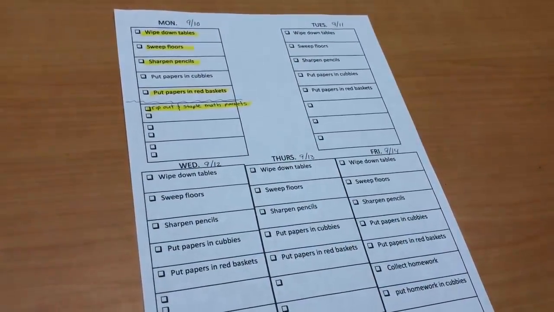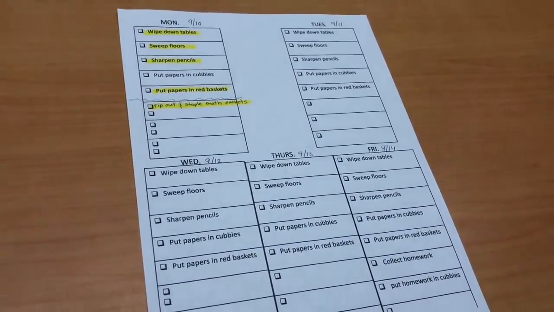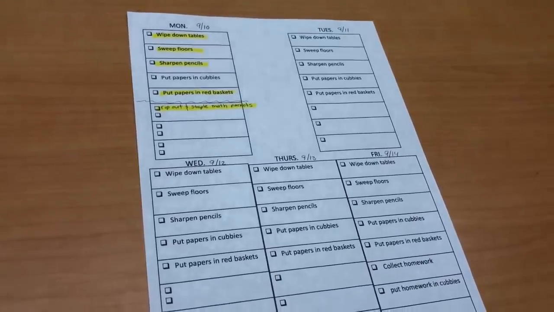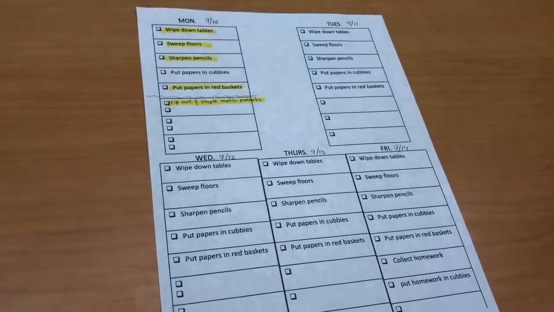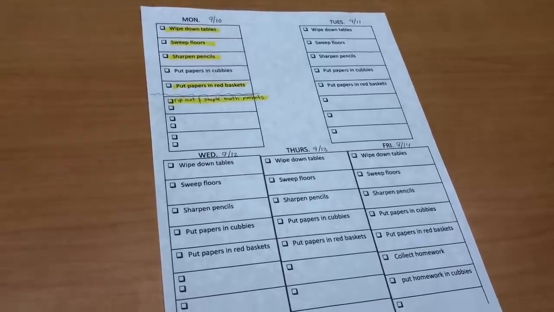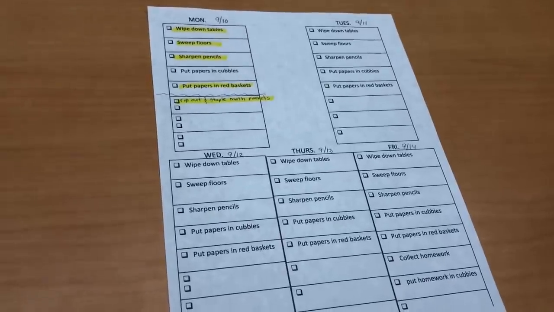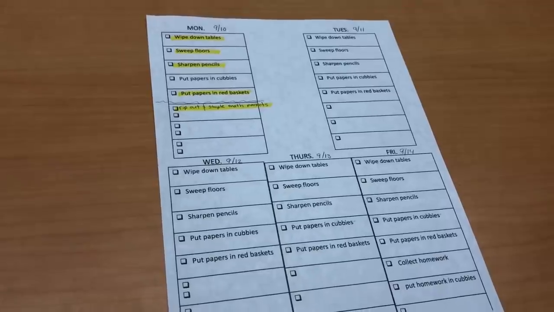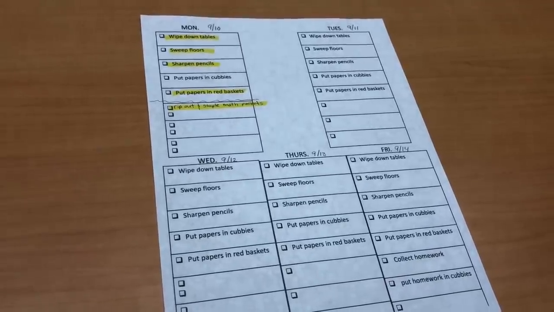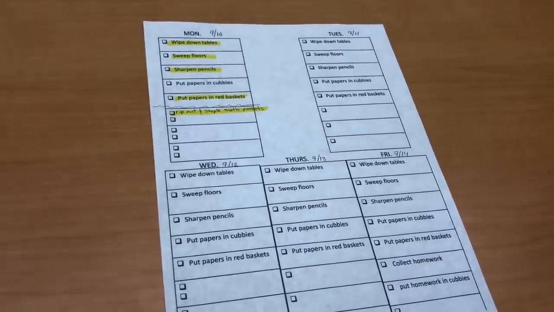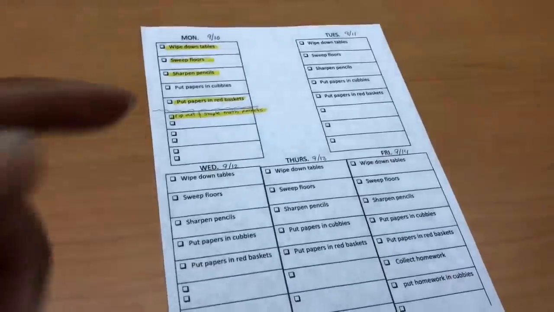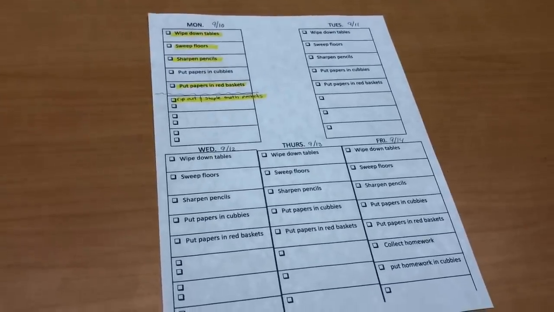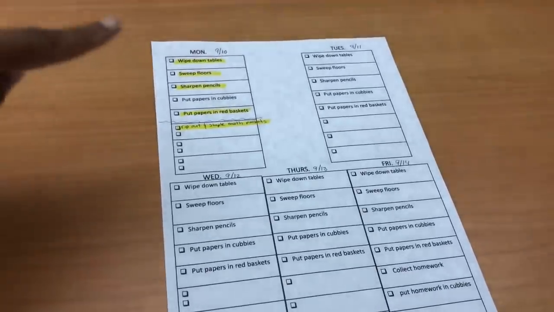I also wanted to show you a really cool organizational tool that I've been using that works really well. I have an aide that comes in for part of the day, and when she does, she likes to have a checkoff list of what to do. So that I don't have to keep doing it every single morning, I made a template on my computer and I wrote the things that I need done every single morning, like wiping down tables, sharpening pencils, sweeping floors, things like that I need done all the time. I also have boxes here that I could write in anything if I want to change something or add something.